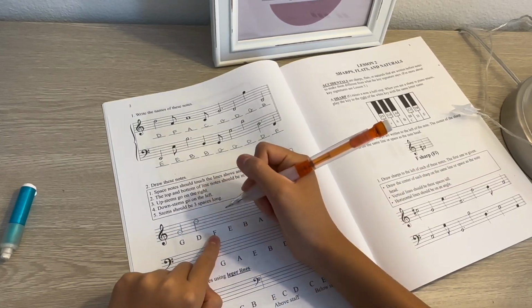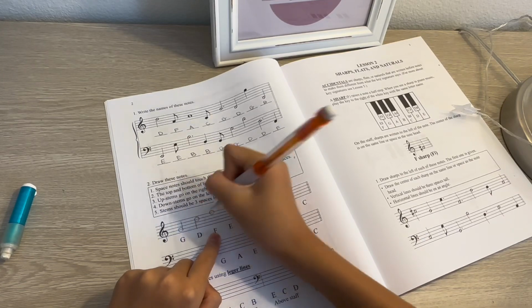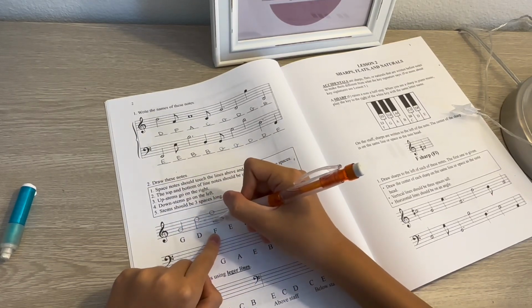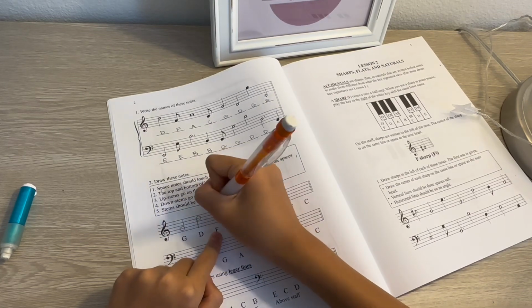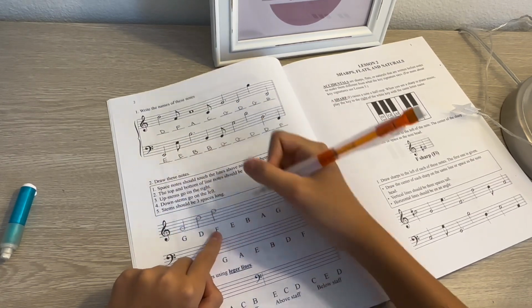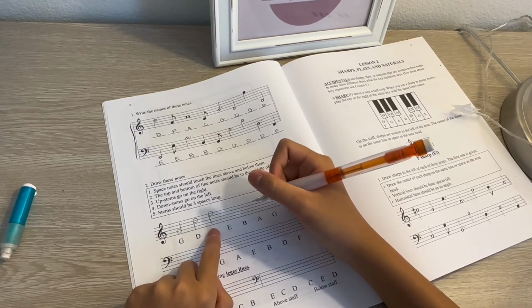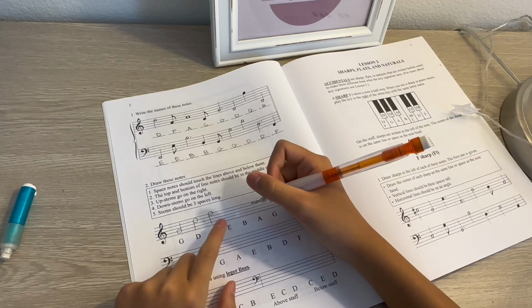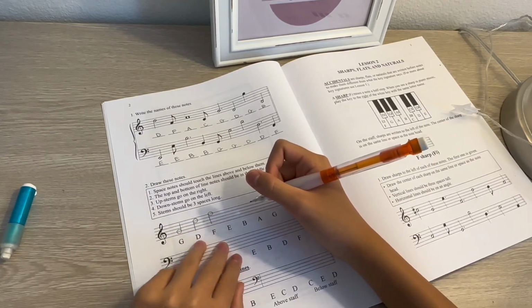This is an F, so I'm going to put it here. Another F would be down here in the first space, but obviously this is up to you on which one you want to put. So this would be pointing downwards, as well as the stem being on the left.